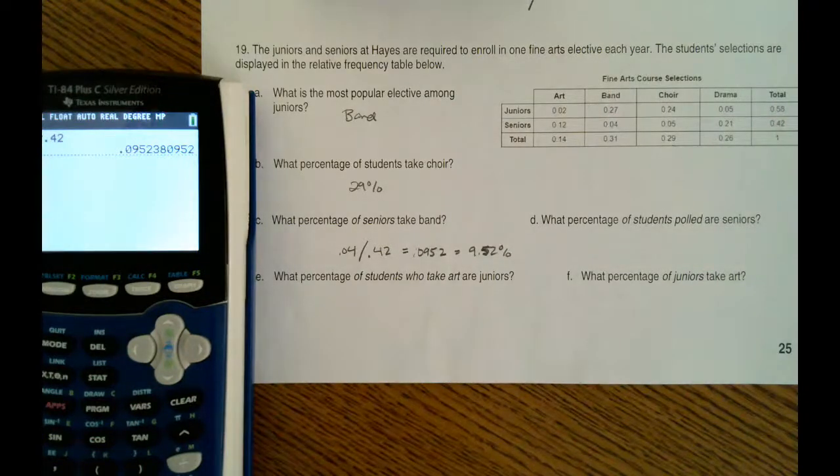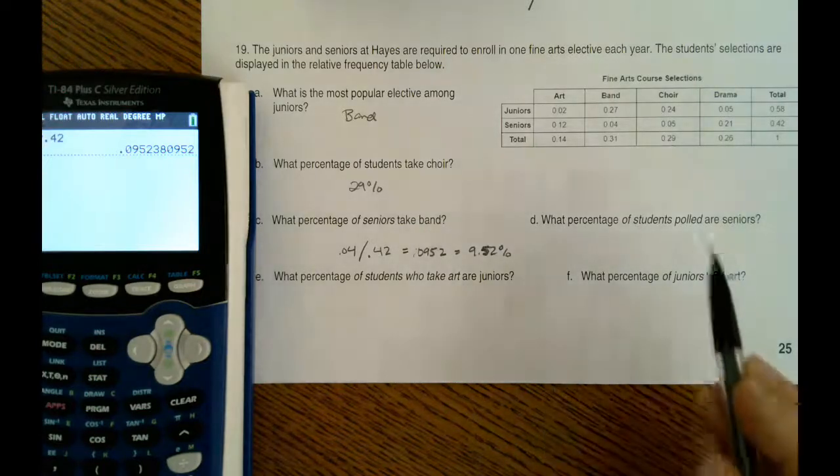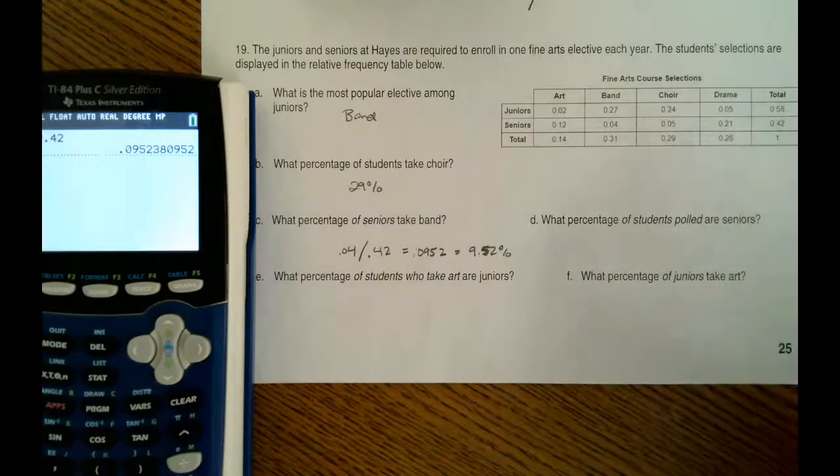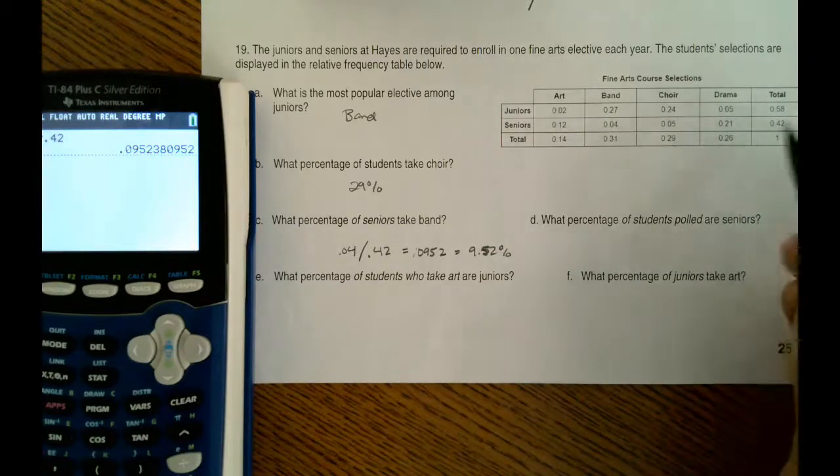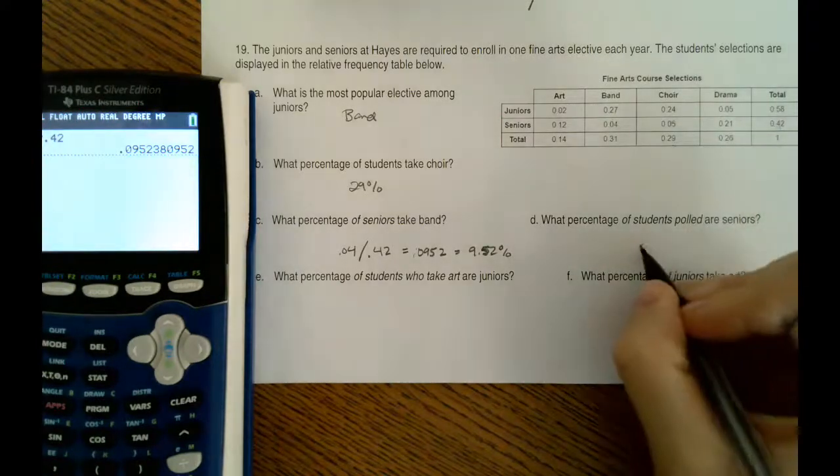Okay, part D, what percentage of students polled are seniors? Okay, so if we look at the number of students polled, that's our 100. So we just want to look at what's the percentage of seniors, and that would be 42%.